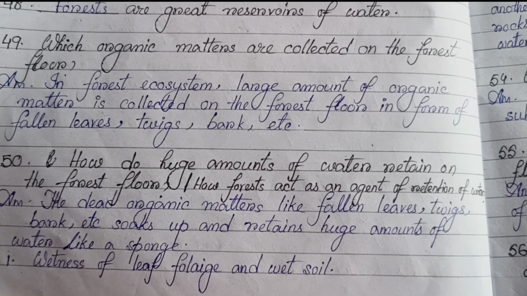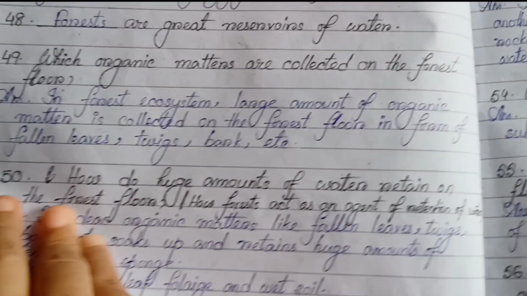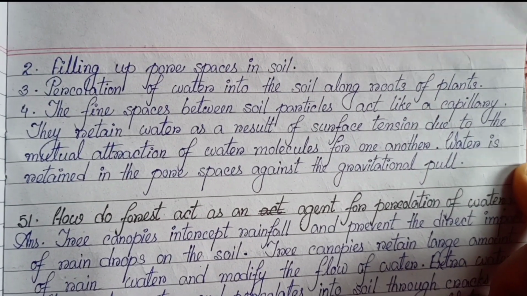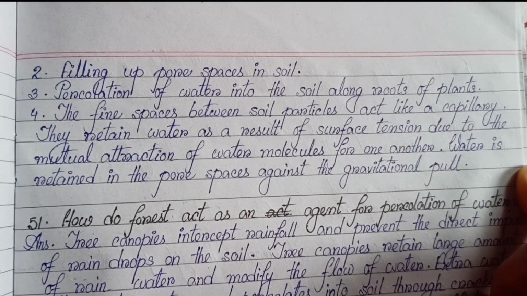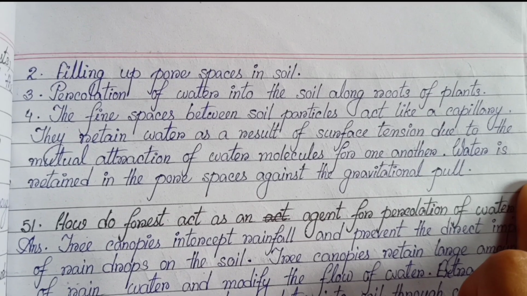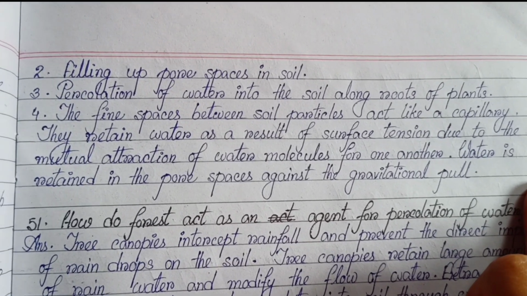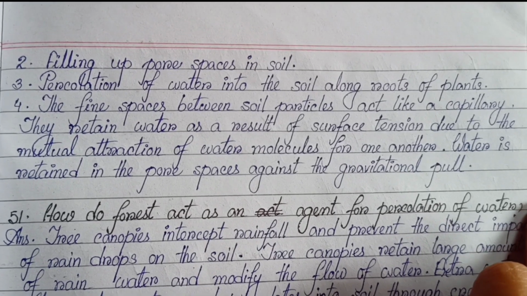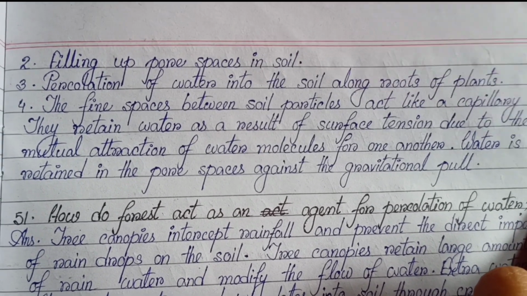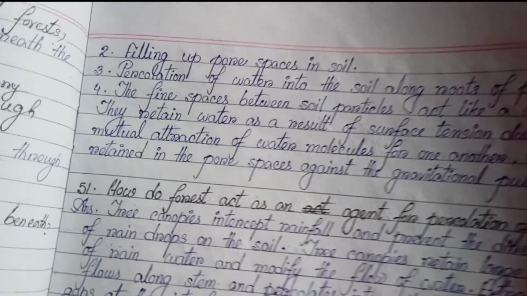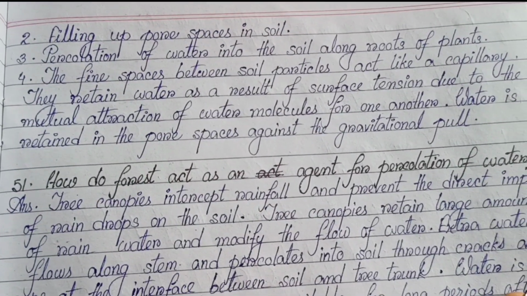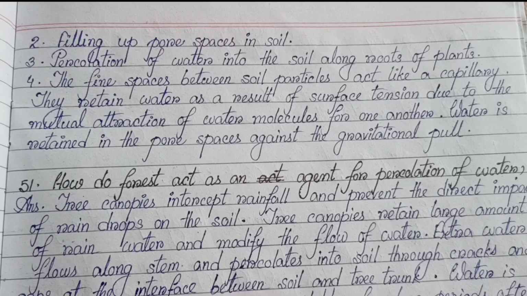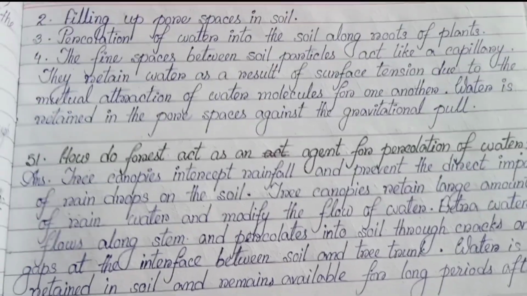Number 1, wetness of leaf, foliage and wet soil. Number 2, filling up pore spaces in soil. Number 3, percolation of water into the soil along roots of plants. Number 4, the fine spaces between soil particles act like capillaries. They retain water as a result of surface tension due to the mutual attraction of water molecules for one another.